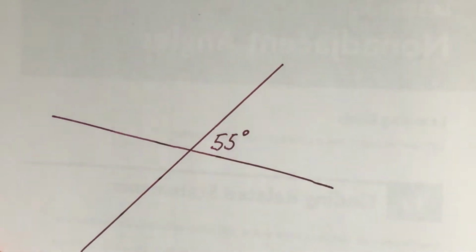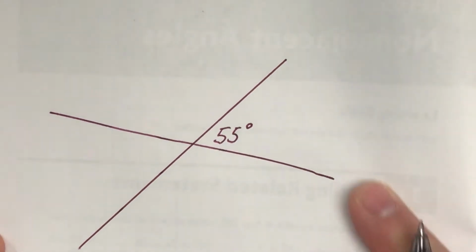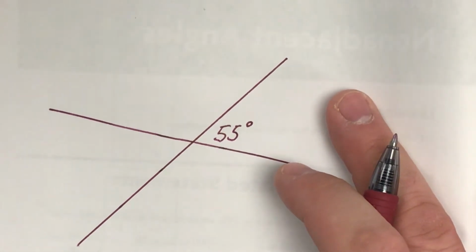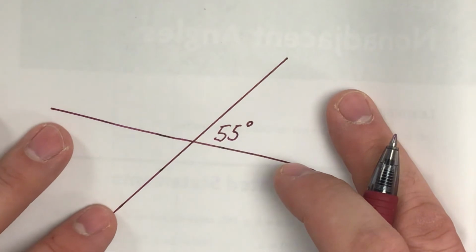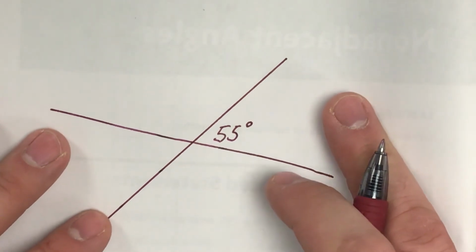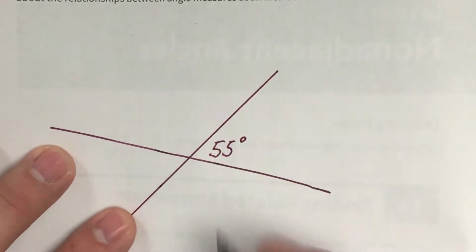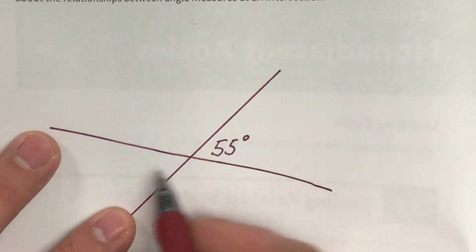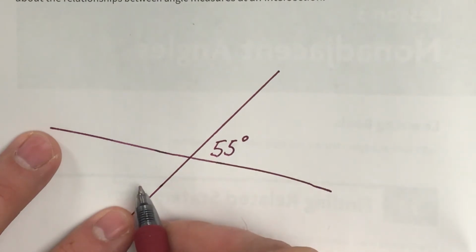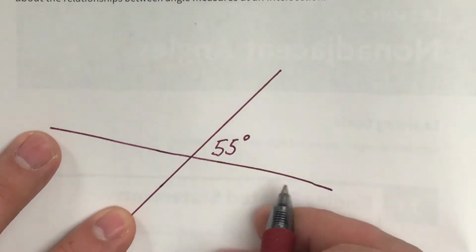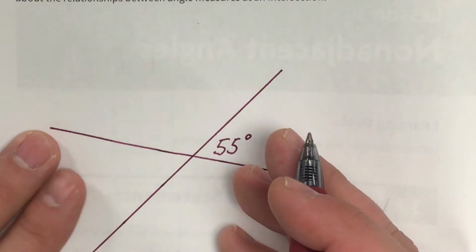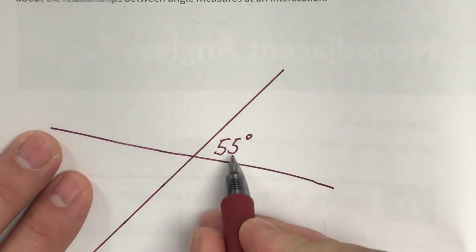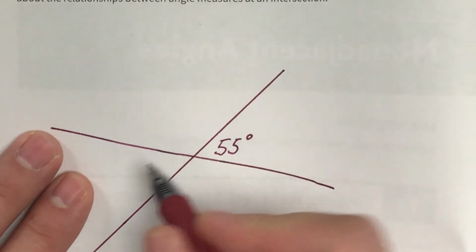But once you have one angle, when you have intersecting lines, you can figure out the other three. There's a couple different ways to go about it. The new term that I want you to know is vertical angles. That's angles that are across from each other. Angles that are across from each other are equal. Once you know one angle, you don't have to measure the other. So which other angle could I figure out then? The one across from the 55 would be 55.